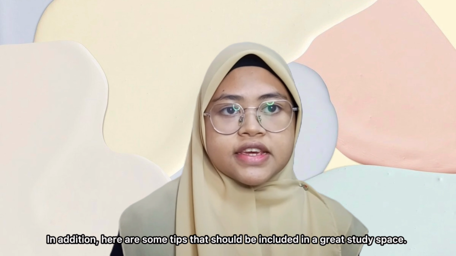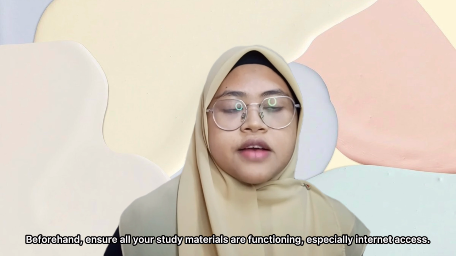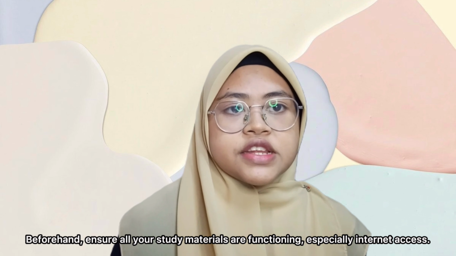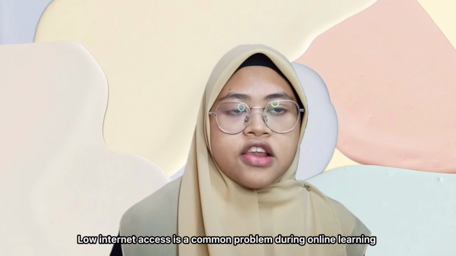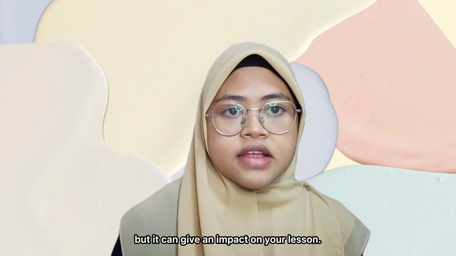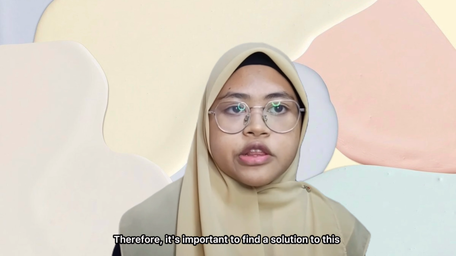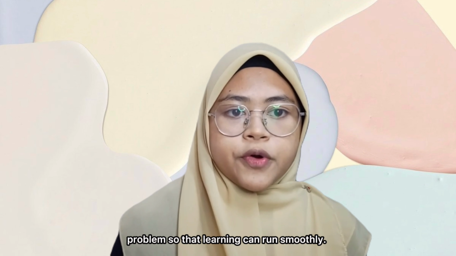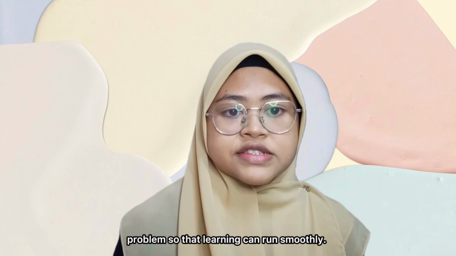In addition, here are some tips that should be included in a great study space. Beforehand, ensure all your study materials are functioning, especially internet access. Low internet access is a common problem during online learning, and it can have an impact on your lesson. Therefore, it's important to find a solution to this problem so that online learning can run smoothly.